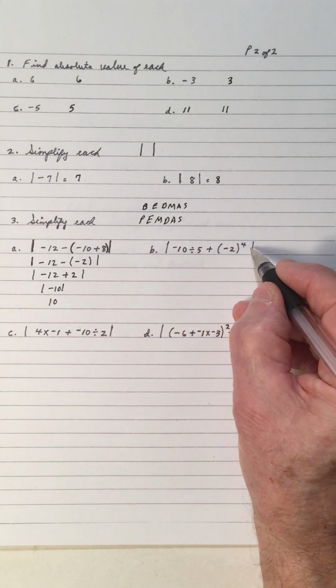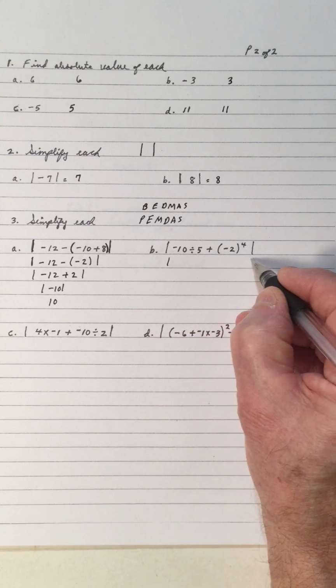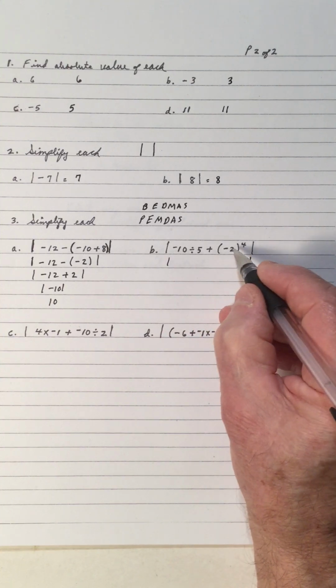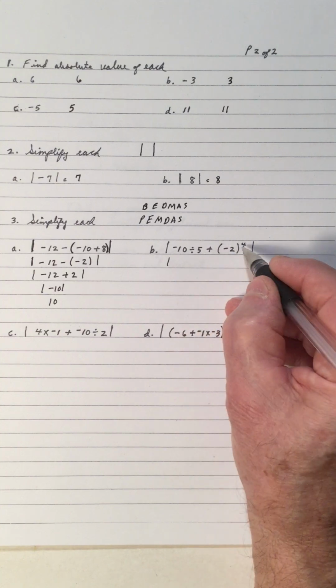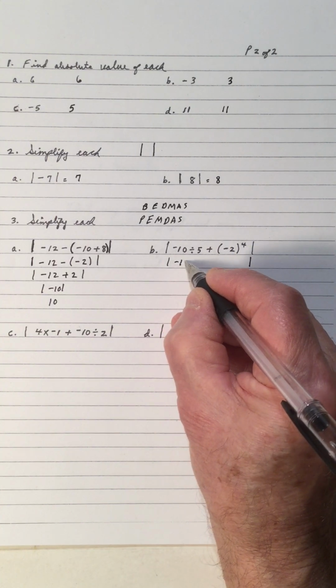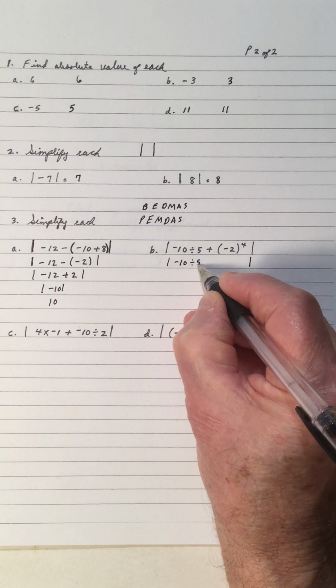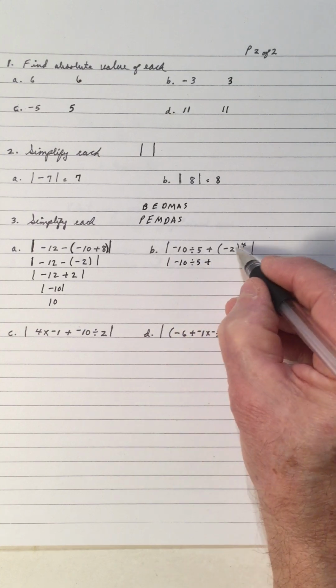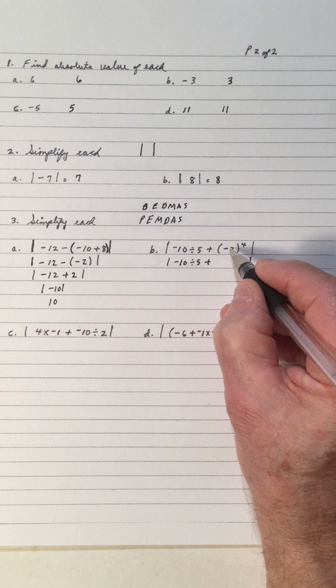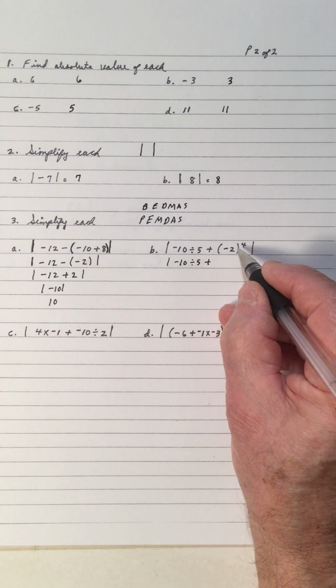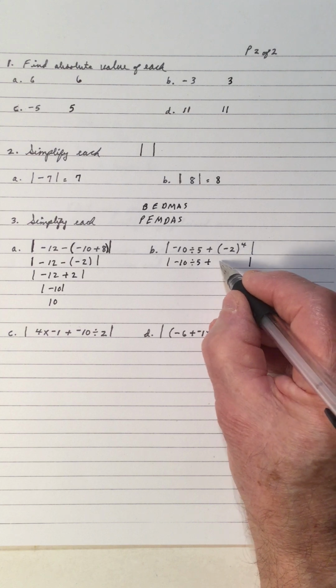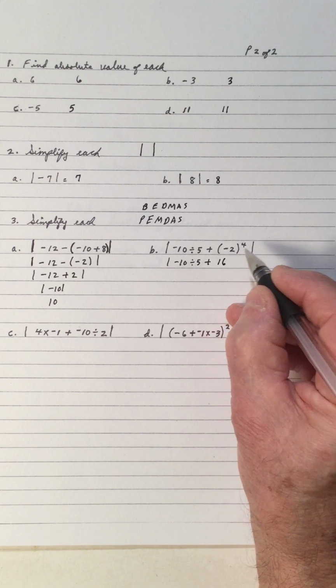So here we go. We have the inside of this. There it is. And the inside of brackets is done. There's only negative 2. So we have to do the power first. So we got negative 10 divided by 5, add on negative 2 to the 4th. So negative to an even number is positive, so 2 to the 4th power is 4, 8, 16. So it's a positive 16.